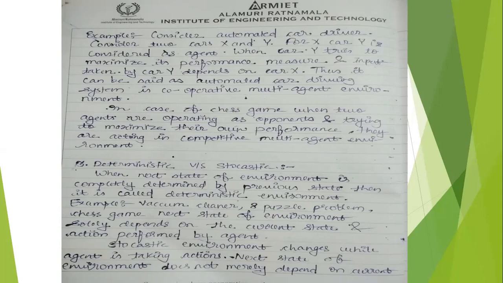Whereas in the chess game, there is more than one agent. There are two agents. Both are competing with each other. Both opponents want to win. They want to outsmart the other opponent. So there is a competitive multi-agent environment in the case of a chess game.